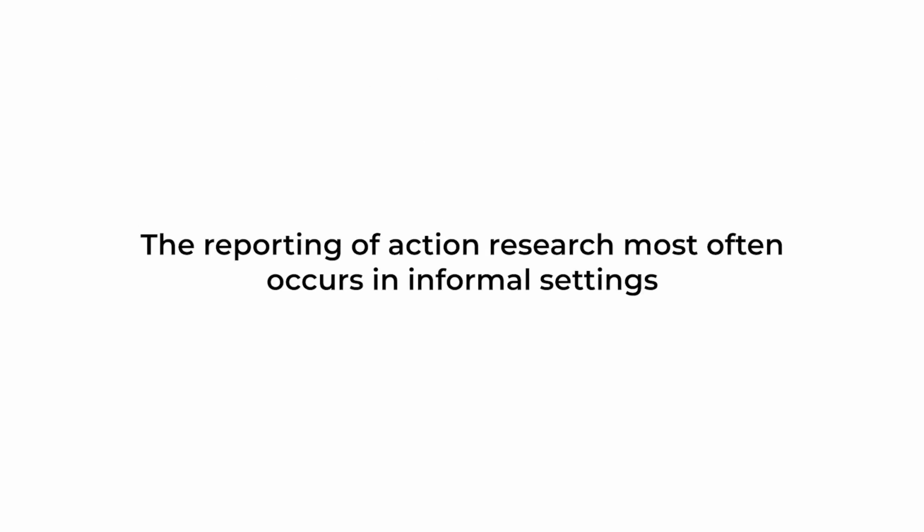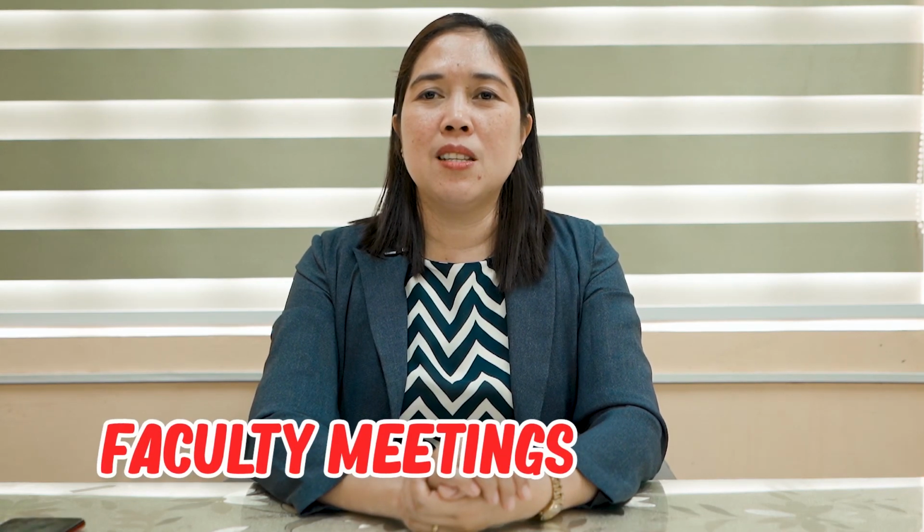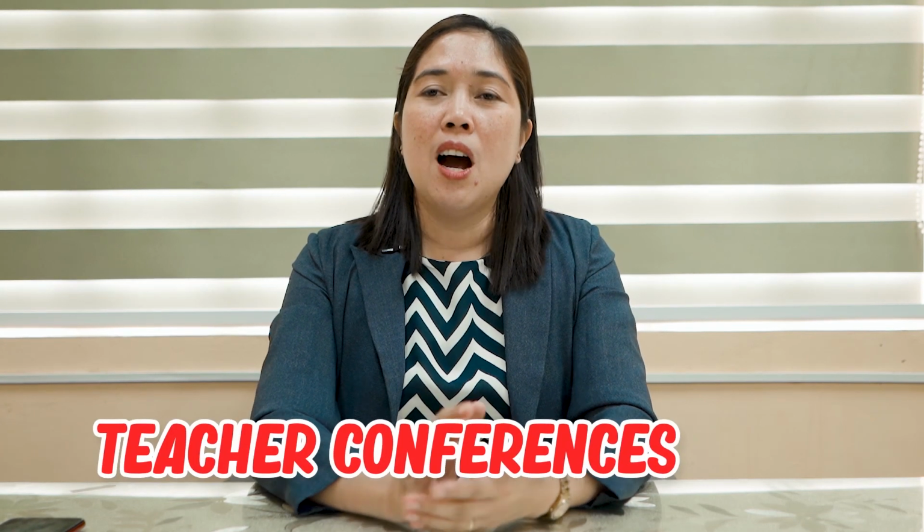To write an abstract, state the problem you are trying to solve, describe your context, detail your action plan and methods, summarize your findings, state your conclusions, and explain your revised action plan. The reporting of action research most often occurs in informal settings that are far less intimidating than the venues where scholarly research has traditionally been shared. Faculty meetings, seminars, and teacher conferences are among the most common venues for sharing action research with peers.